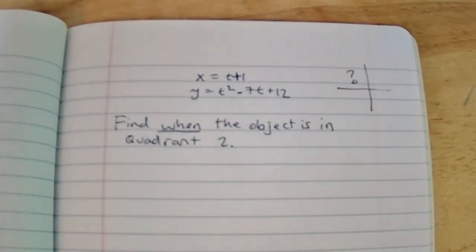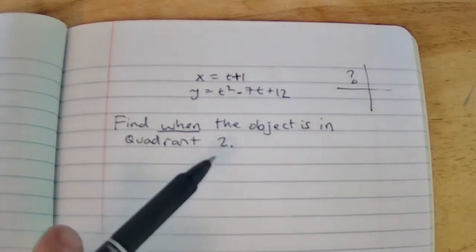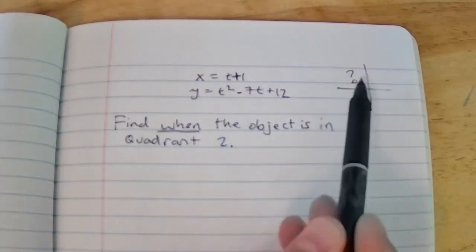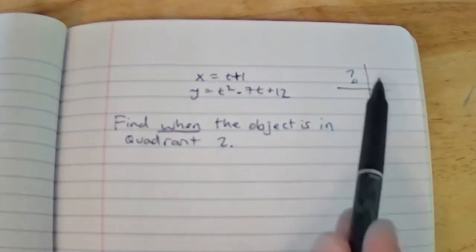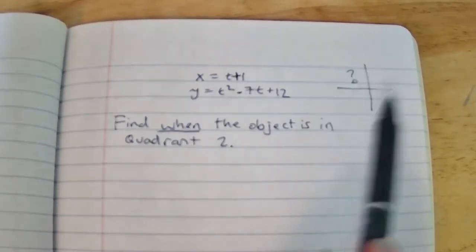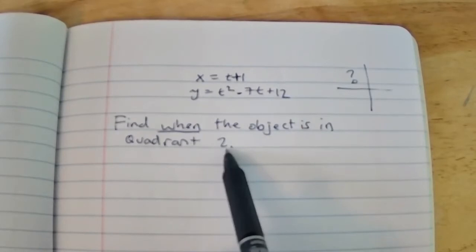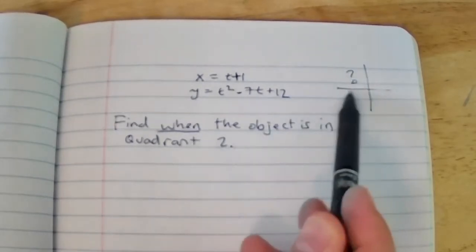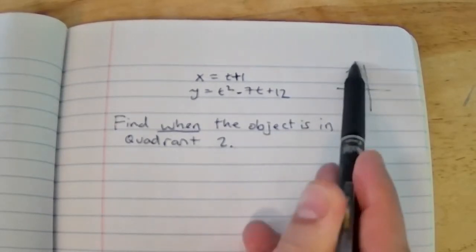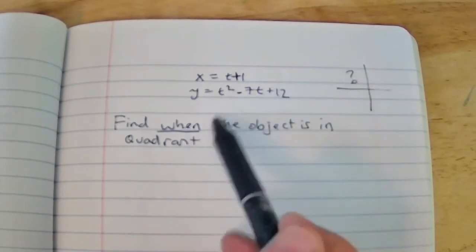So the first thing to think about is, what are the conditions on the coordinates x and y for you to be in quadrant 2 anyway? What has to be true about x if you're in quadrant 2? What has to be true about y? Well, when you're in quadrant 2, the x value is negative and the y value is positive. So we're going to use that to set us up.